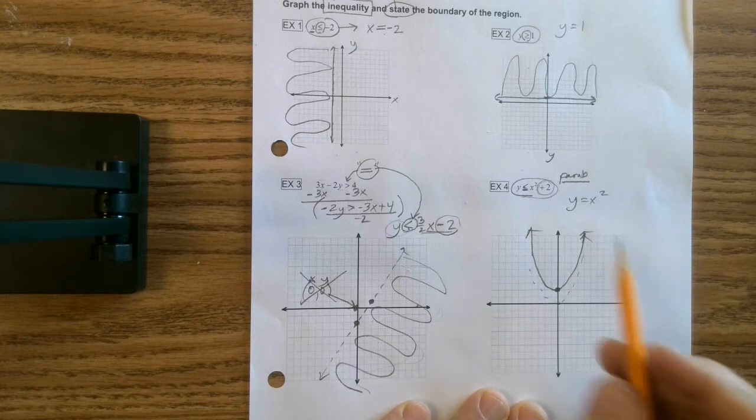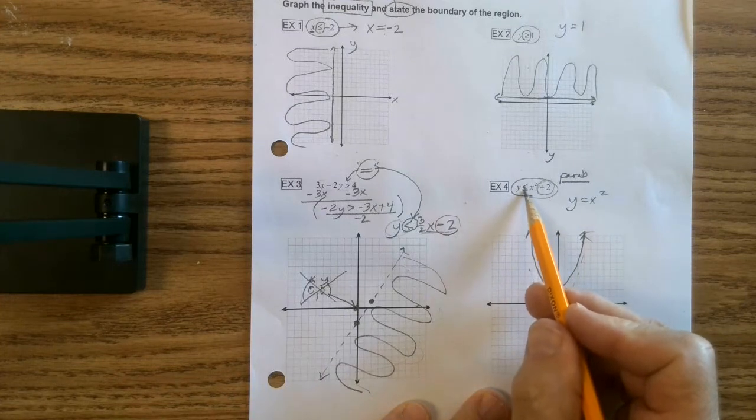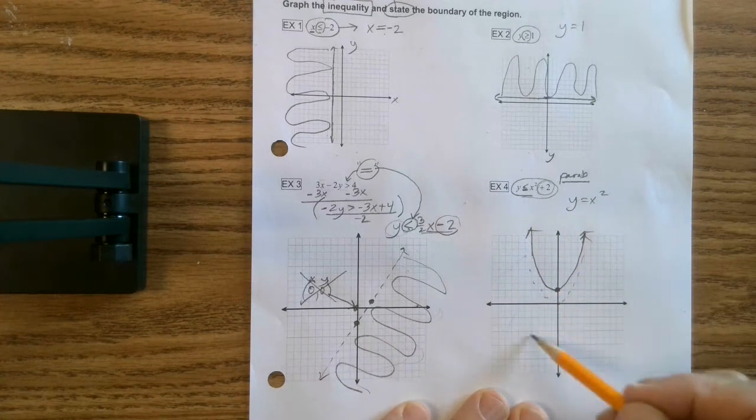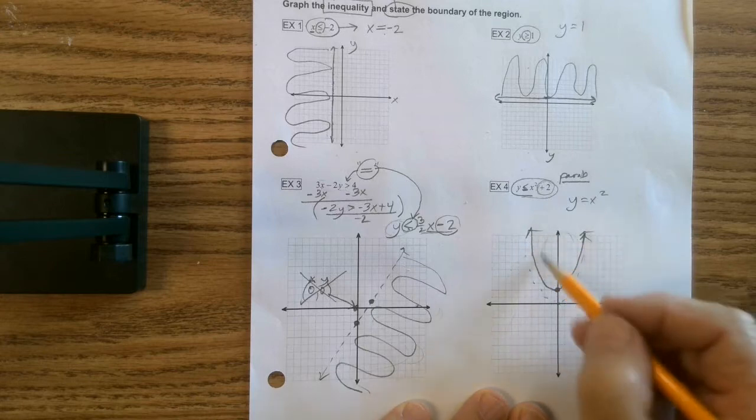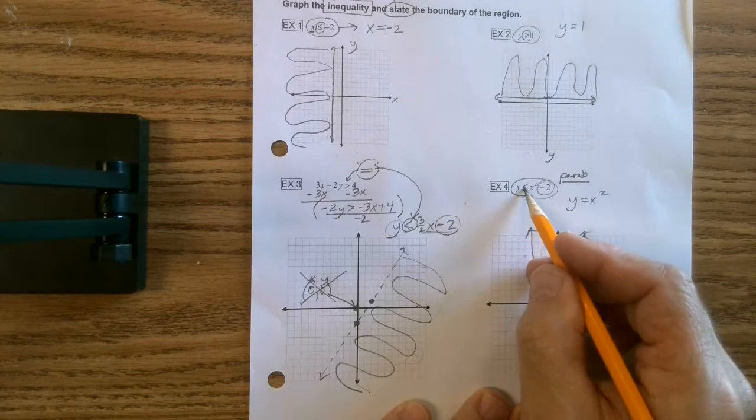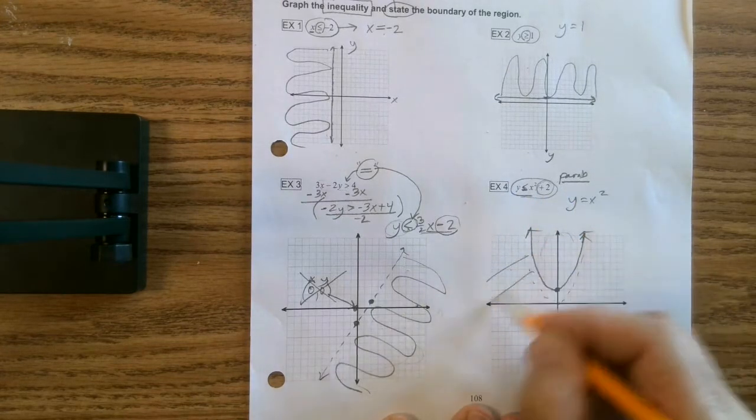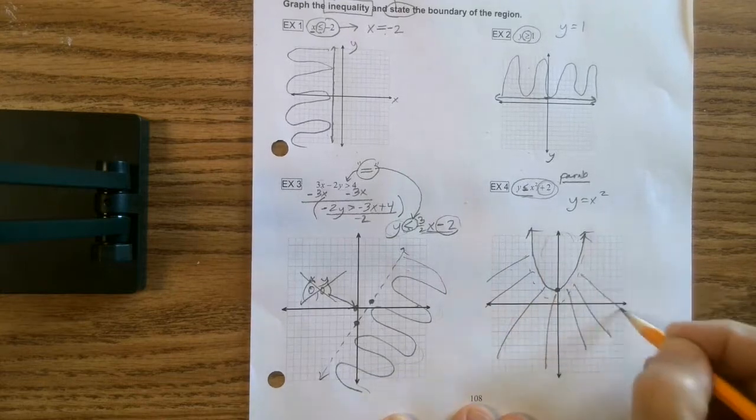And now I have a decision to make. Y is less than. Do you think it's below or do you think it's above? Less than, I hope your instincts are telling you below.